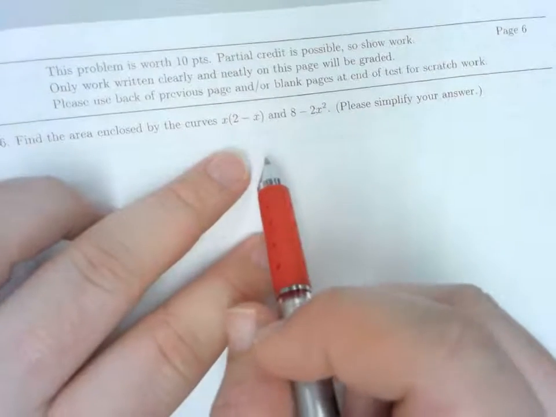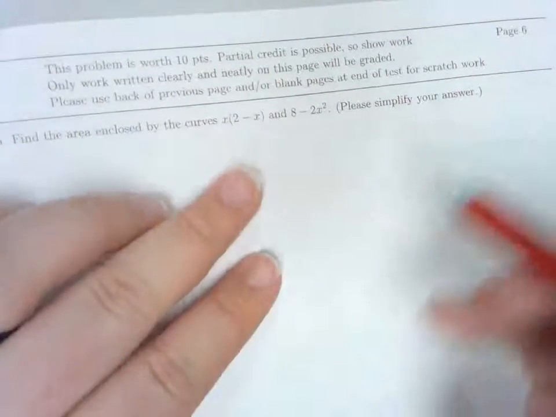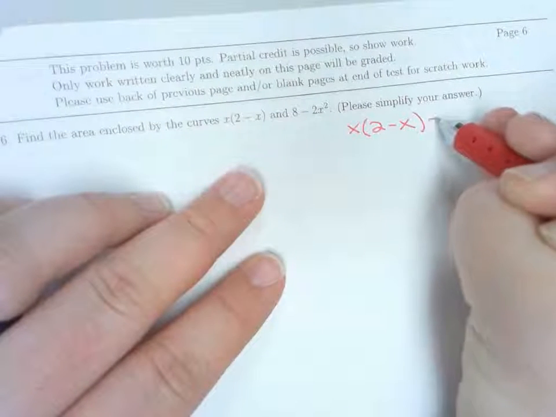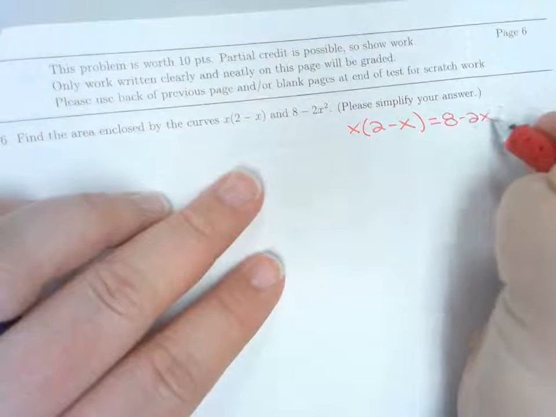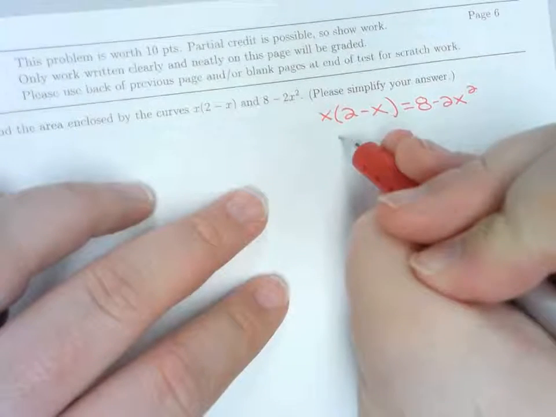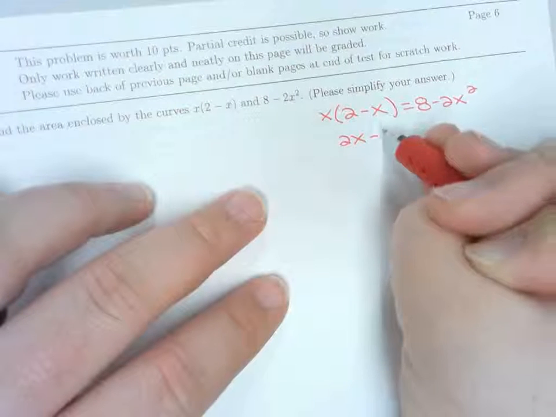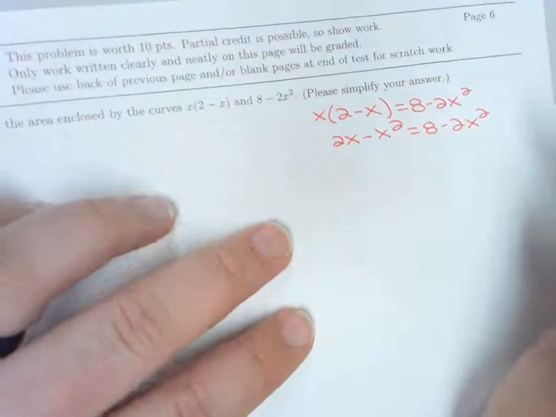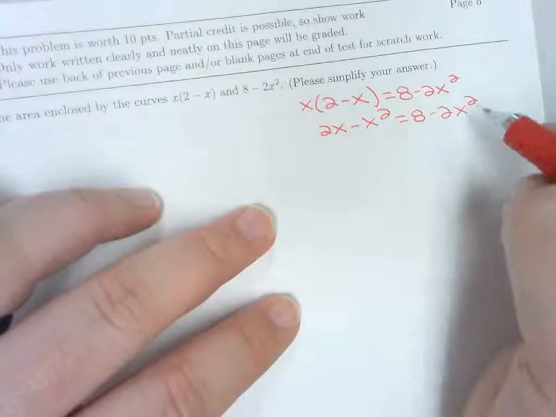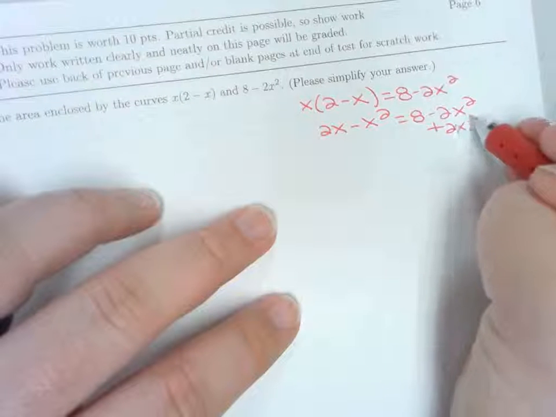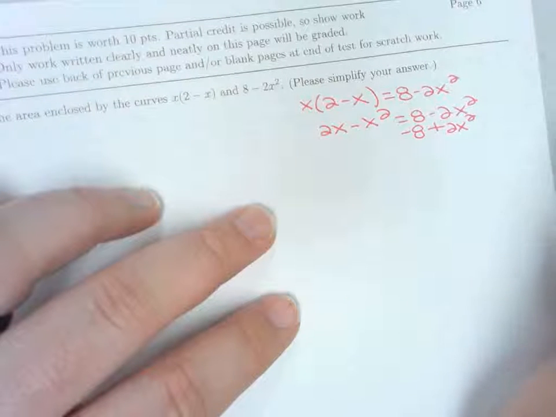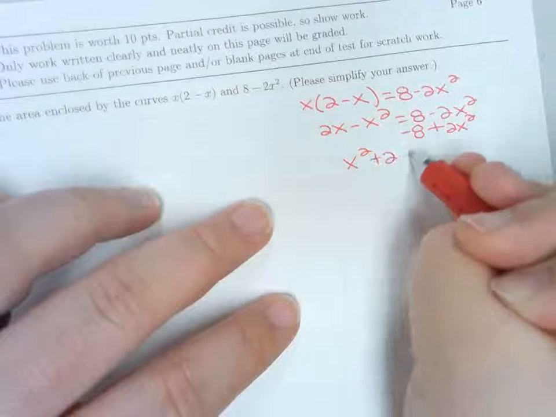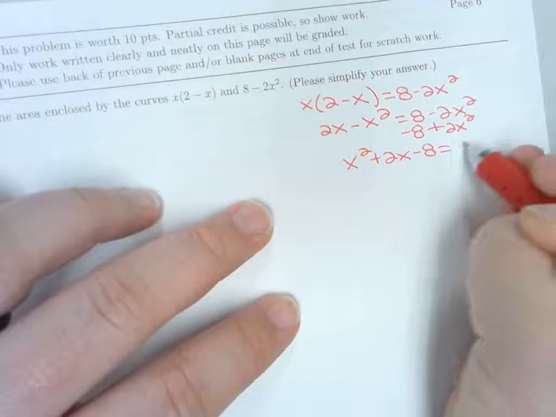But before I set up my integral, let's get an idea of which one's above and which one's below. It's easier to get your graph if you know where they intersect. So let's set them equal to each other. 2x minus x squared equals 8 minus 2x squared. Let's add 2x squared over and subtract the 8, and try to factor it. So this becomes x squared plus 2x minus 8 equals 0.